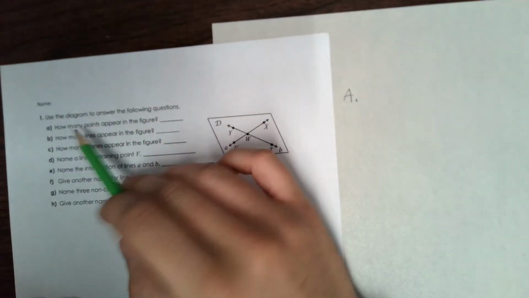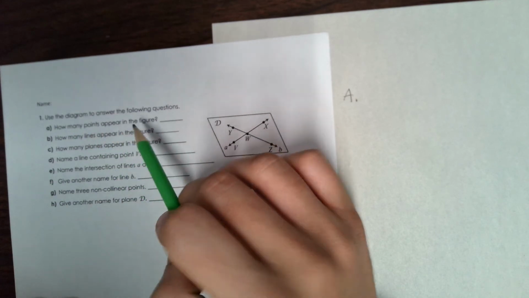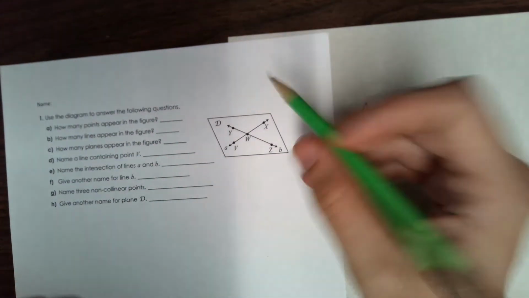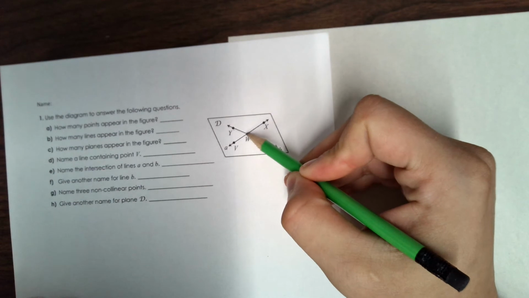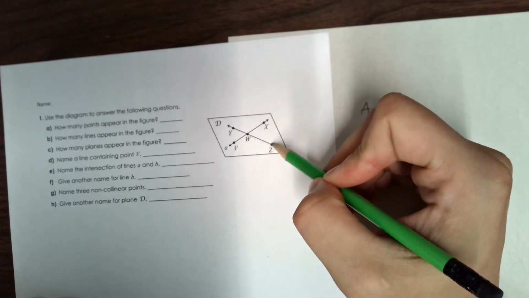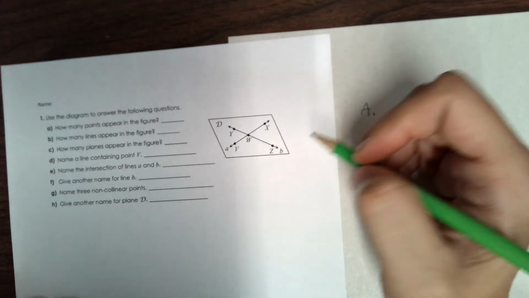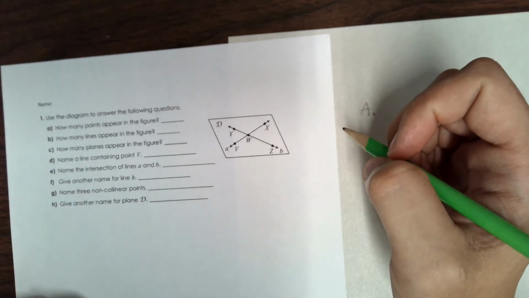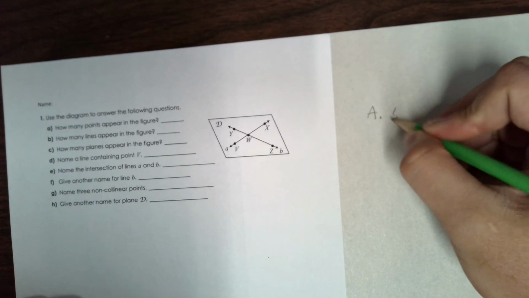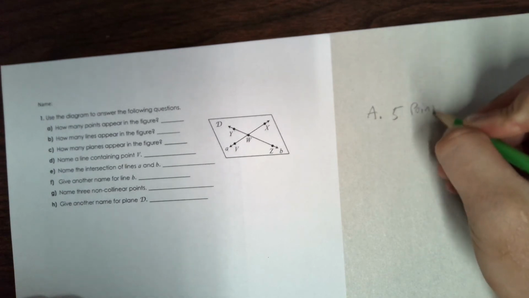So part A asks us how many points appear in the figure. So we've got to count the dots. So we have 1, 2, 3, 4, 5. Remember, D, this little a, this little b, do not count as points. So A is 5 points.